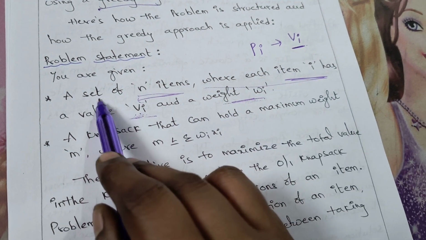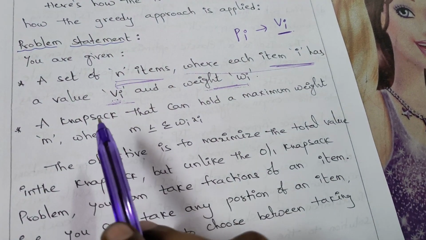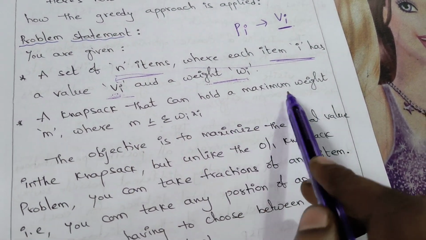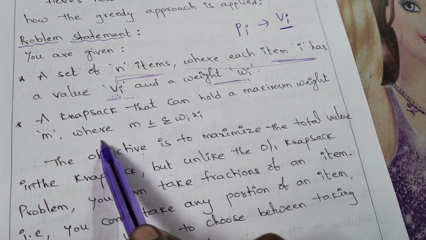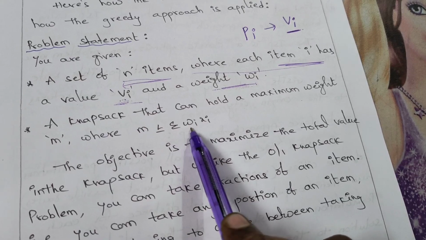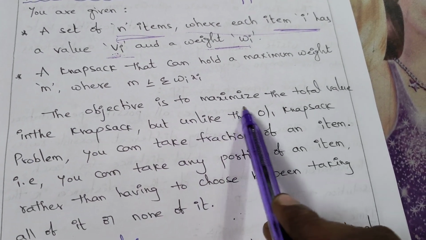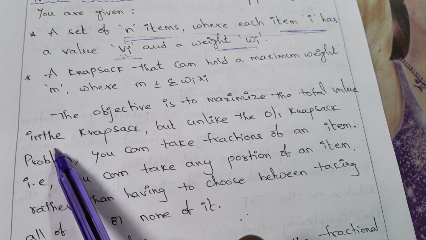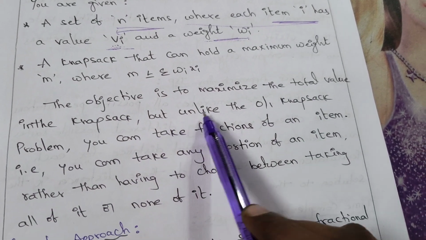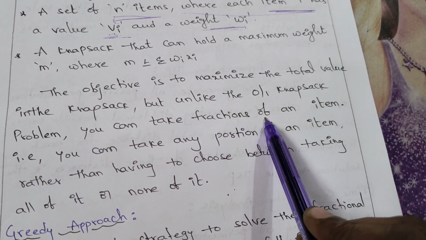So each item will have a value and a weight. Now a knapsack can hold a maximum weight m, where m is less than or equal to the sum of all the weights of your items. The objective is to maximize the total value in the knapsack. But unlike the 0/1 knapsack problem, you can take fractions of an item.